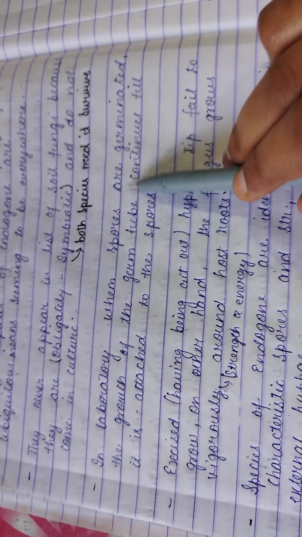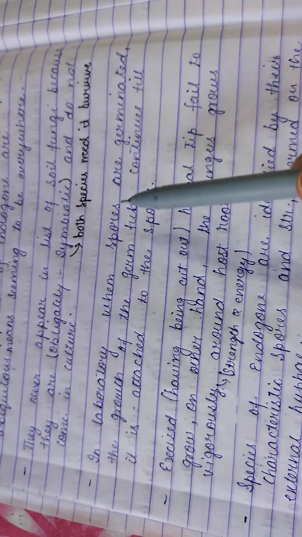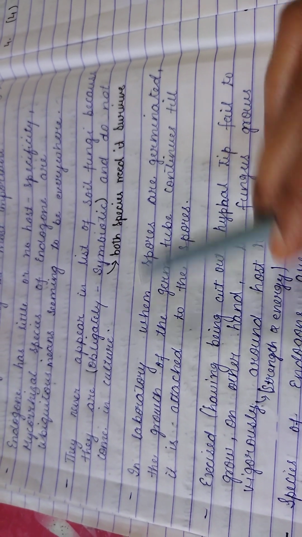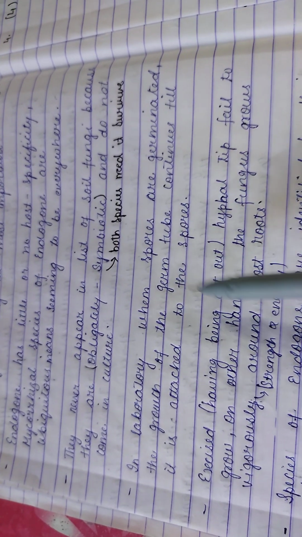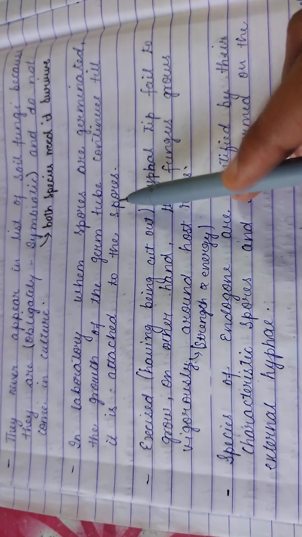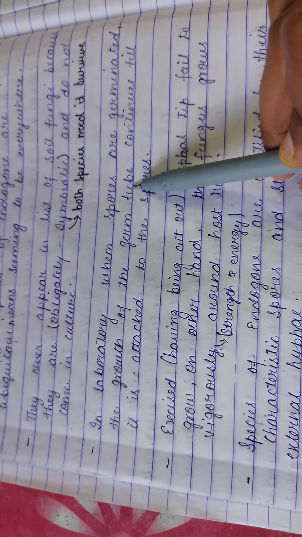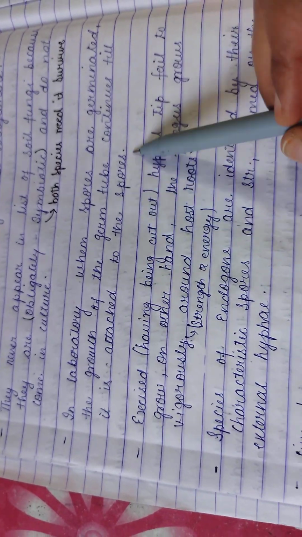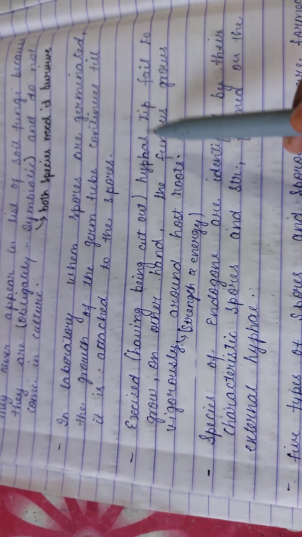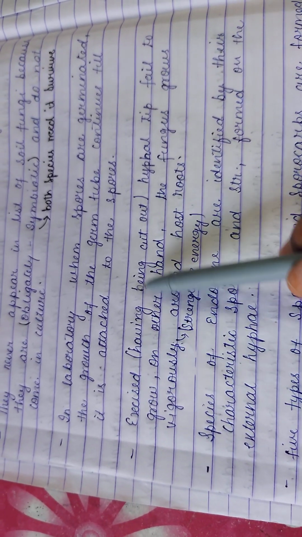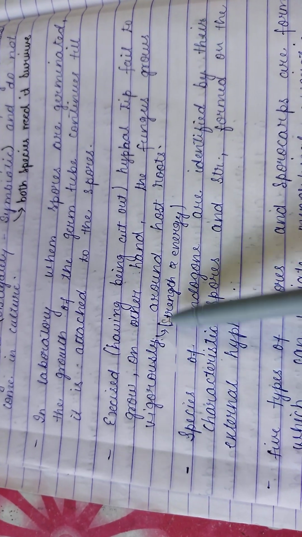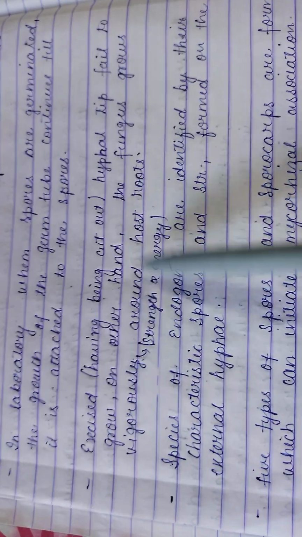In the laboratory, when spores are germinated, the growth of the germ tube continues until it attaches to the spores. Excised, that is, cut out, hyphal tips fail to grow. On the other hand, the fungus grows vigorously, meaning with strength and energy, around the host root.